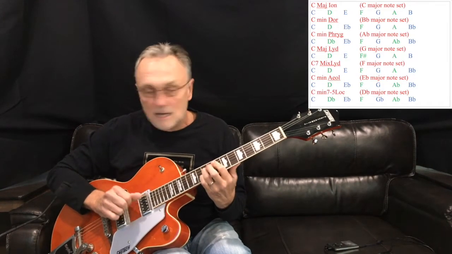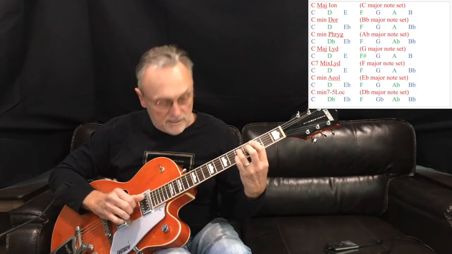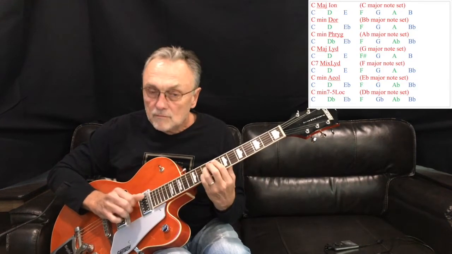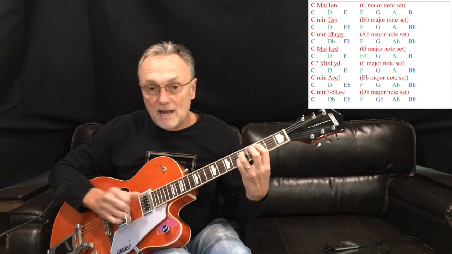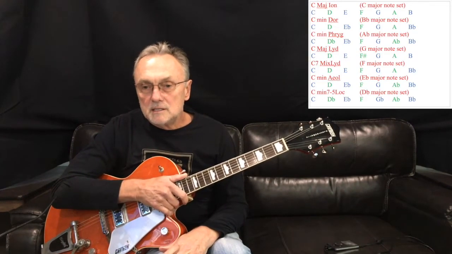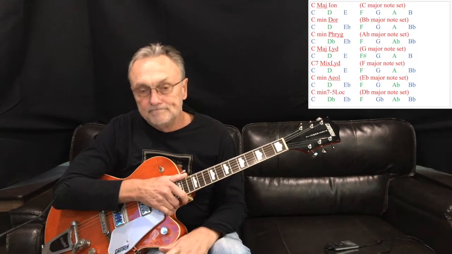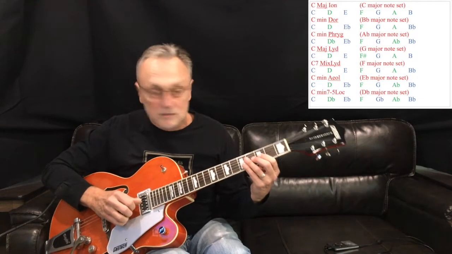That's a 4 chord, same deal. Back to a C7. G7. F7, C7. So we're hanging on that C7. It's important to know that a 7 chord doesn't always resolve. In the blues, it definitely does not, because you're not playing a major note set over it.